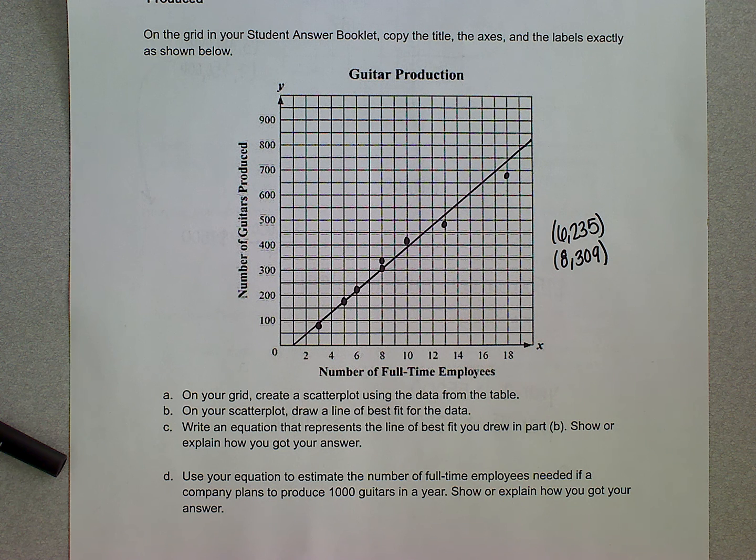So you guys did your things quick. I have a whole bunch of points, 5 or 8 points, right? What was it? (5, 189), (6, 235), (8, 309).